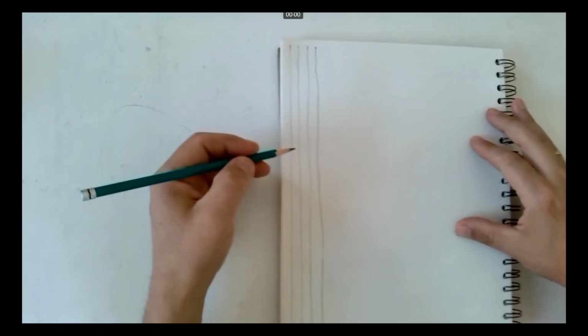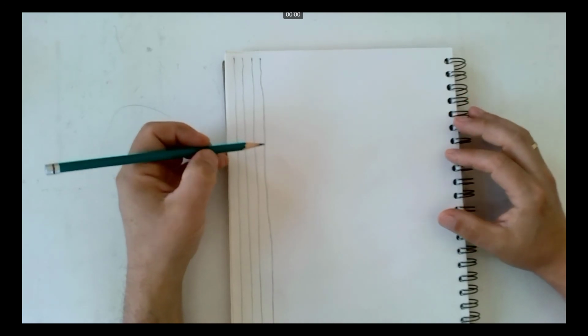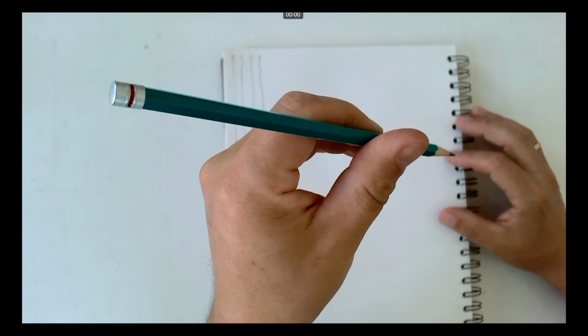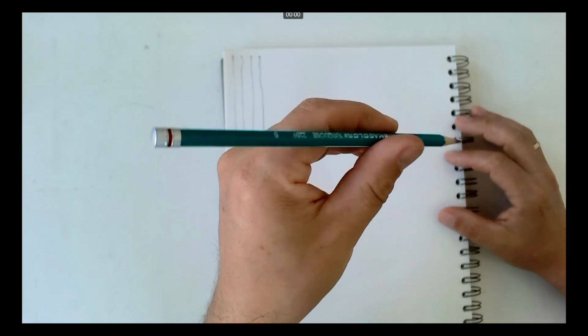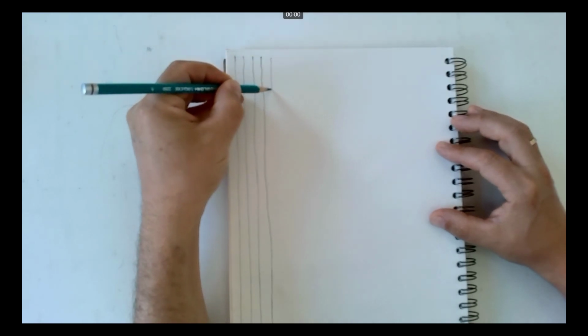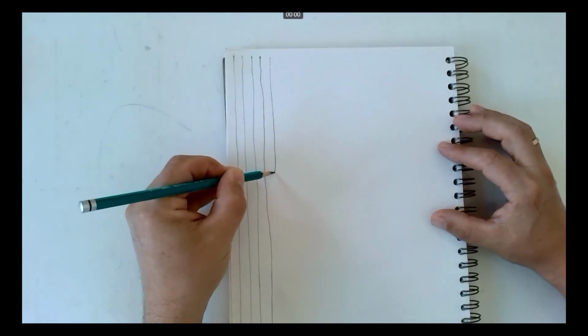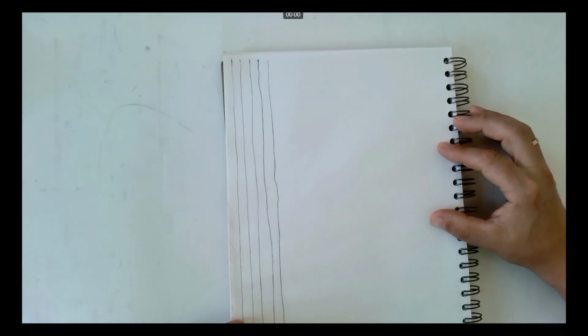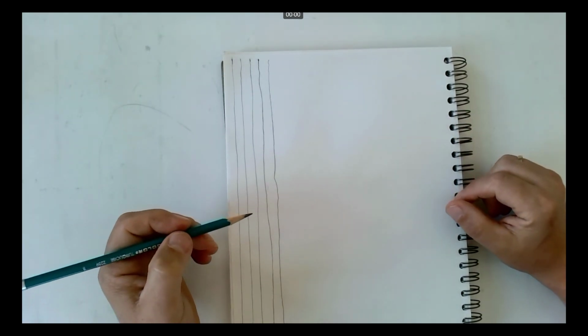Now, I don't have a sharpener handy, so what I'm going to do is spin my pencil. This is a kind of advanced, very old school skill, but as I draw, if I spin the pencil ever so slightly, it will essentially sharpen the pencil as you go.